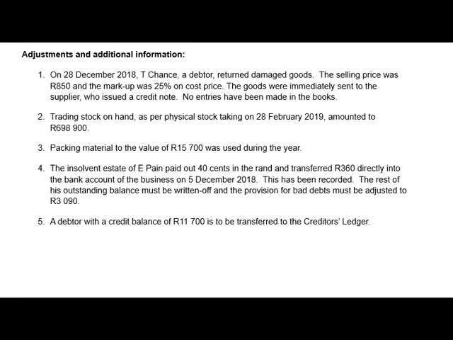It says on the 28th of December 2018, T Chance returned damaged goods. Now, immediately when they say returned, I know 4 accounts are affected. You debit debtors allowances, you credit debtors control at selling price, then you debit trading stock, and then you credit cost of sales at cost price. They gave us the selling price, which is 850, and the markup was 25% on cost price. These goods were immediately sent to the supplier who issued a credit note. No entries have been made.